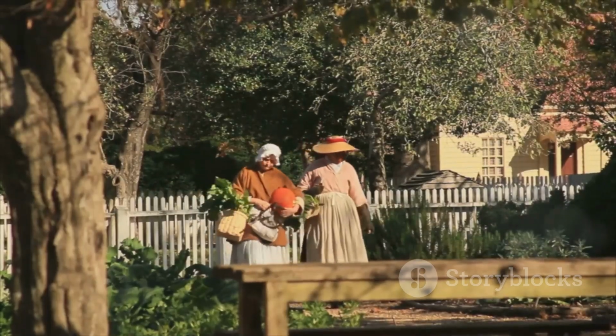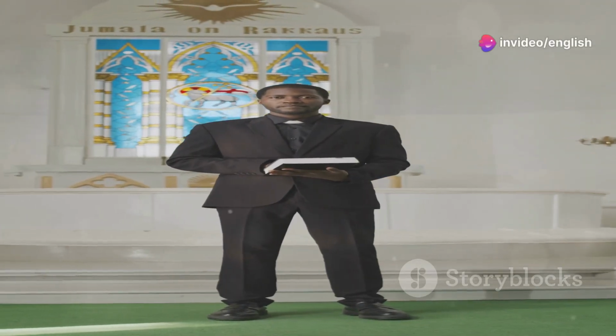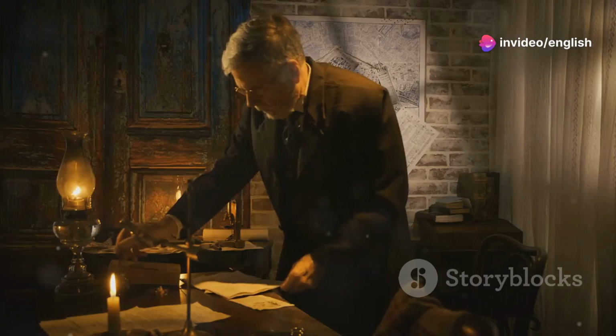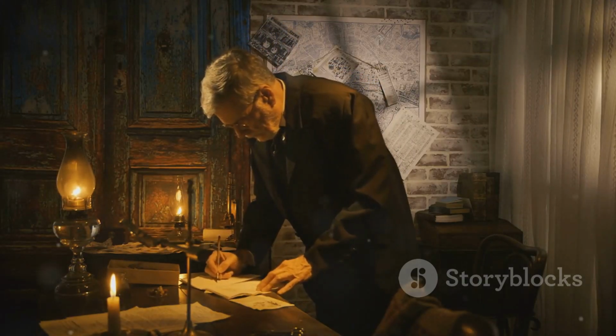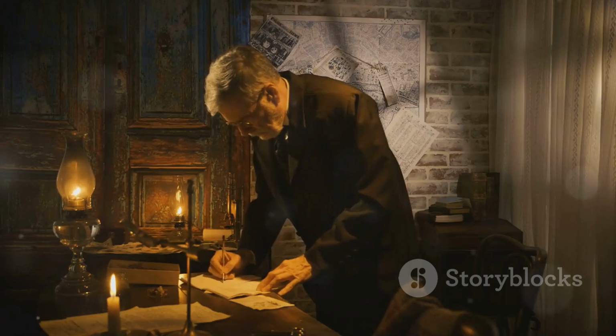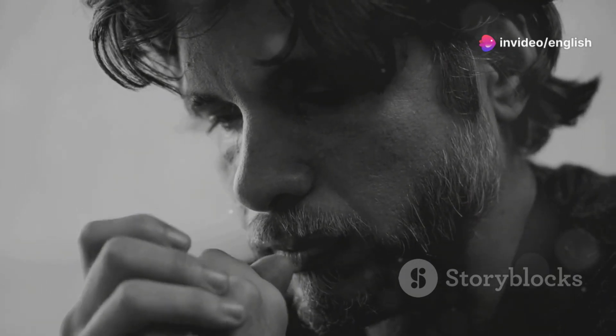From the chilling allegory of Young Goodman Brown to the haunting beauty of Rappaccini's Daughter and the darkly humorous satire of The Minister's Black Veil, these stories explore a wide range of themes, including sin, guilt, the supernatural, the nature of good and evil, and the complexities of the human heart.